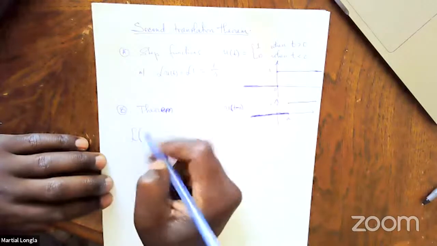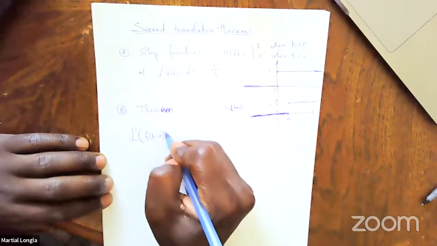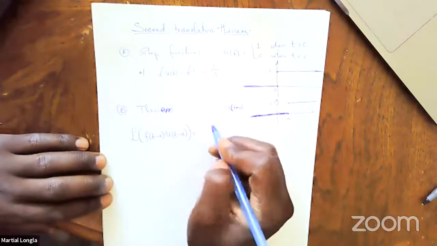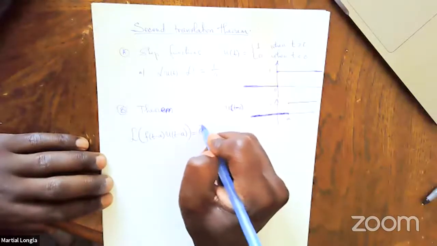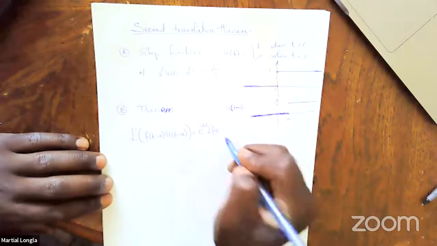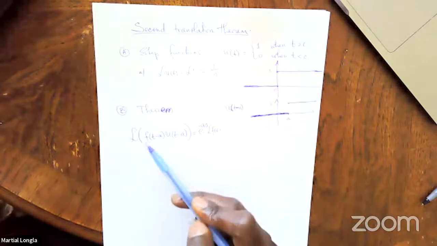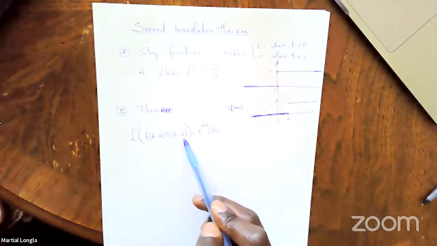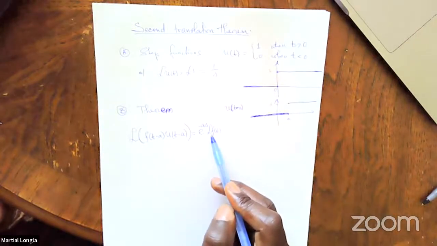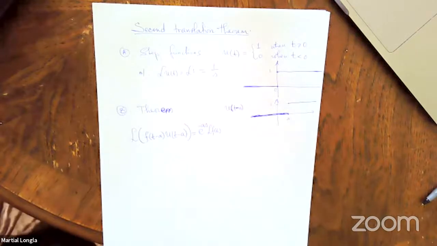that the Laplace transform of f of t minus a, u of t minus a, is e to minus as times the Laplace transform of f of t. So if I want to find the Laplace transform of the translated function, I just need to multiply the Laplace transform of the original function by e to the negative as.